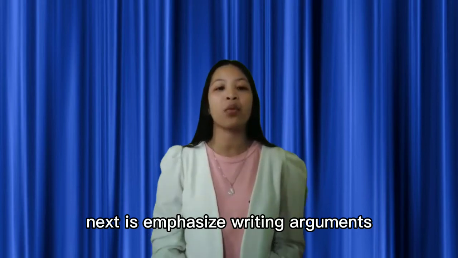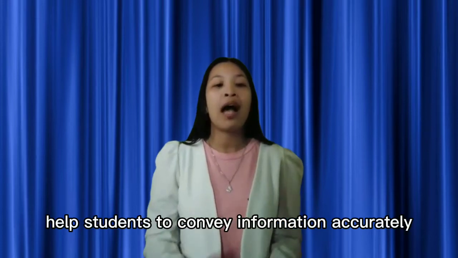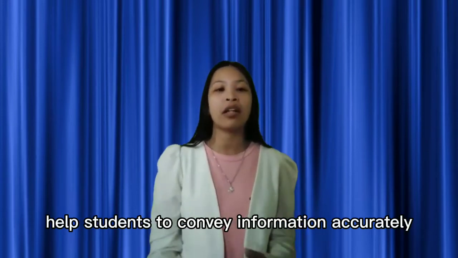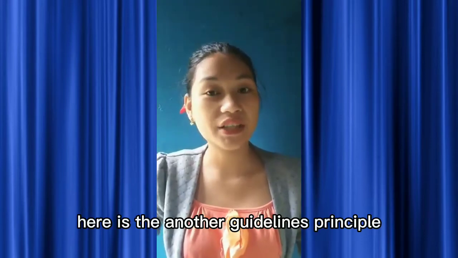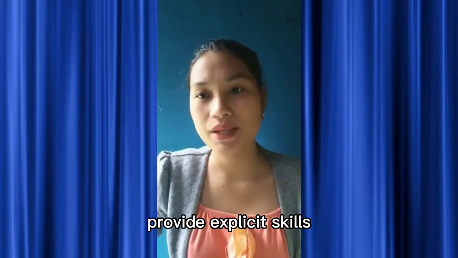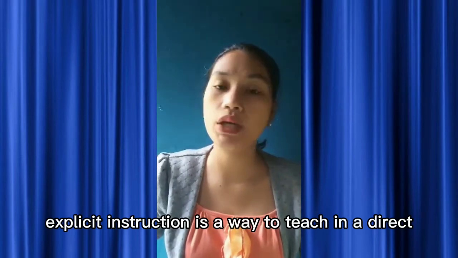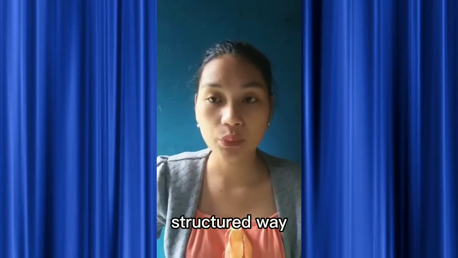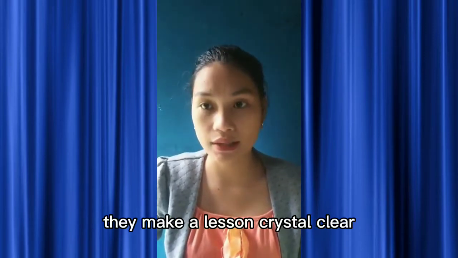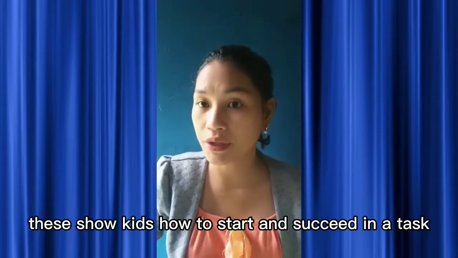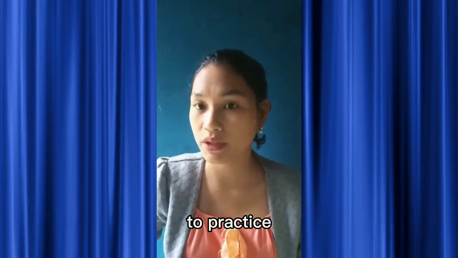Next is to emphasize writing arguments, explanatory or informative text, and narrative, which help students to convey information accurately and to develop their writing skills. Here is another guiding principle. Provide explicit skills instruction in reading and writing. Explicit instruction is a way to teach in a direct, structured way. When teachers use explicit instruction, they make a lesson crystal clear. They show kids how to start and succeed in a task. They also give kids plenty of feedback and chances to practice.